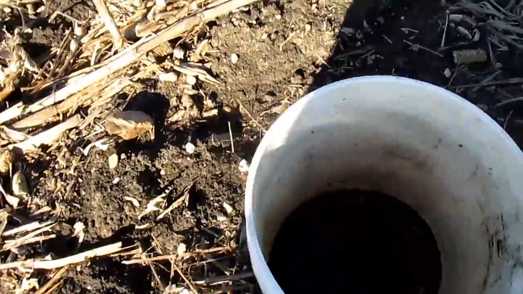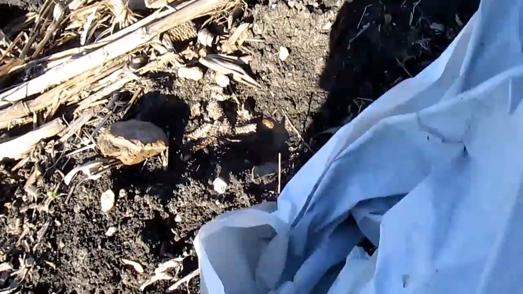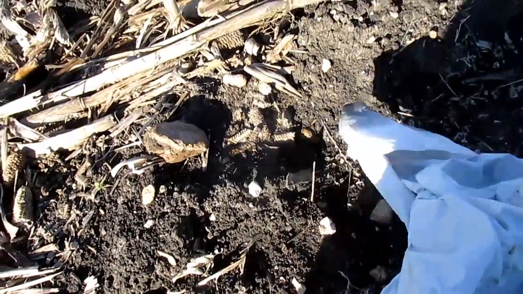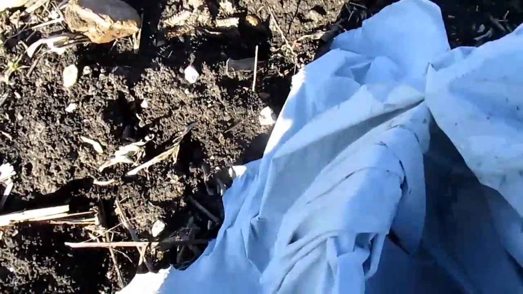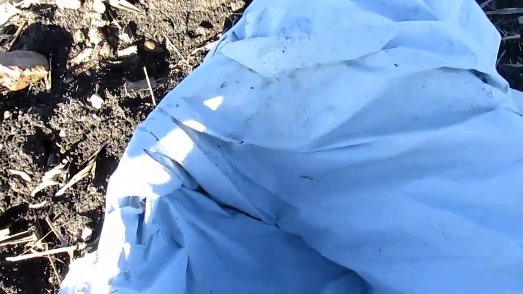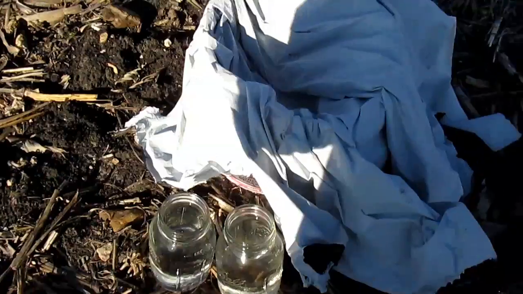Alright, so the bucket's ready to go. The next thing we do is we take a sheet of plastic and put it in the bottom of the bucket, and that way we pour our water on the plastic. It doesn't instantly go into the soil and smash the soil, and then we're going to pull that sheet of plastic away with water in it.